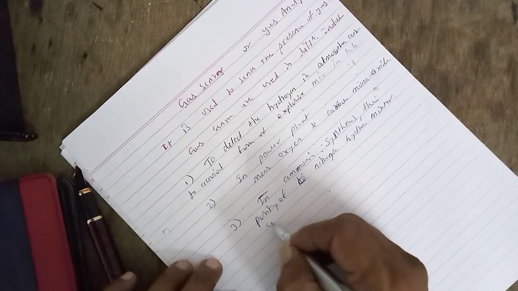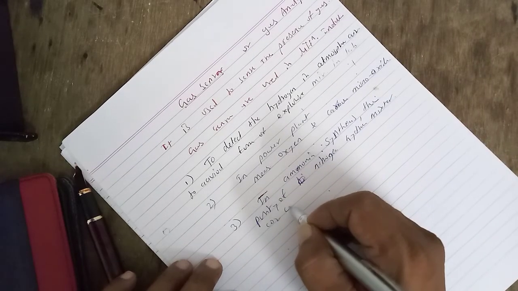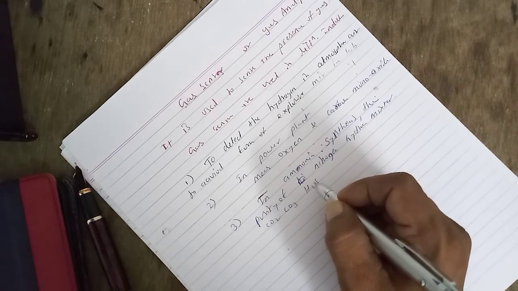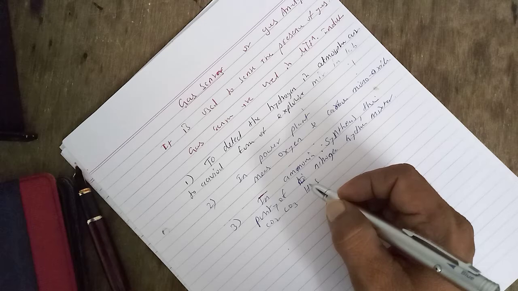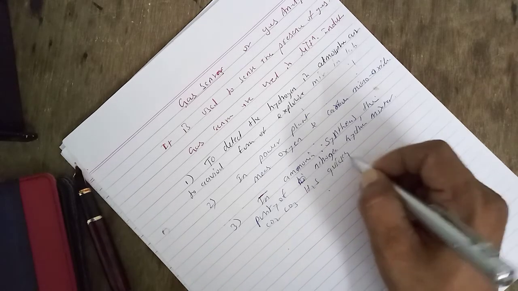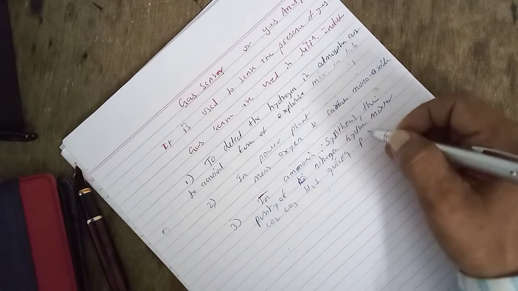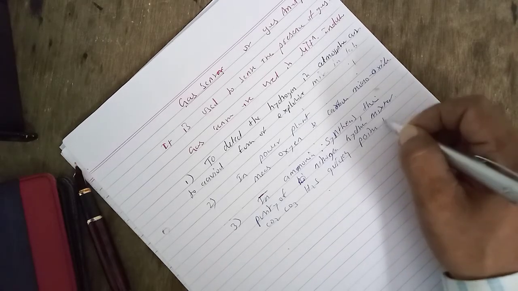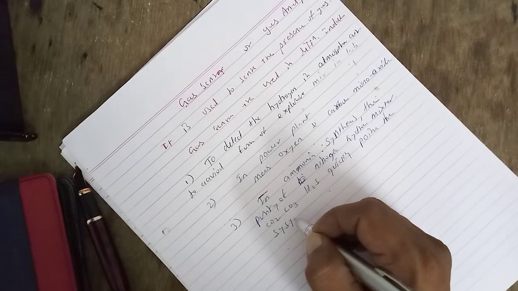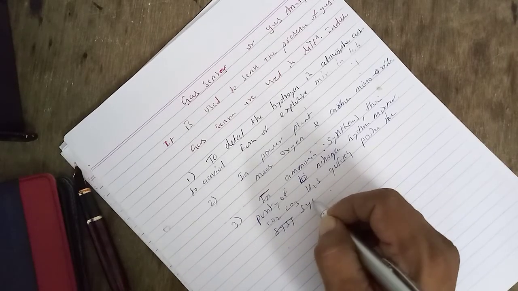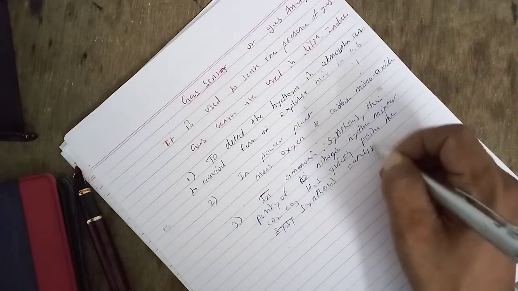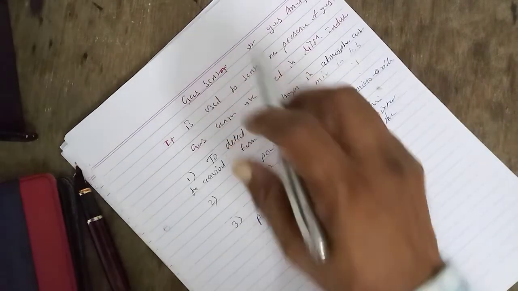It traces CO2, CO and H2S, which quickly poison the synthesis catalyst. And that's why we are using this as a gas sensor.